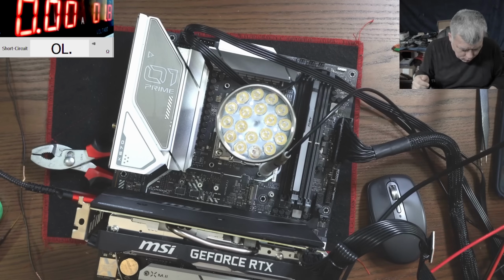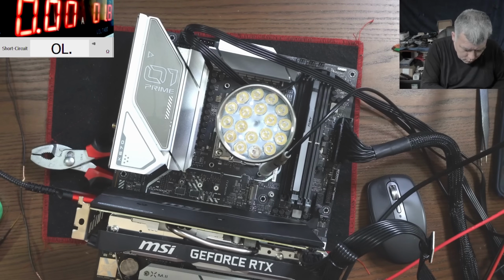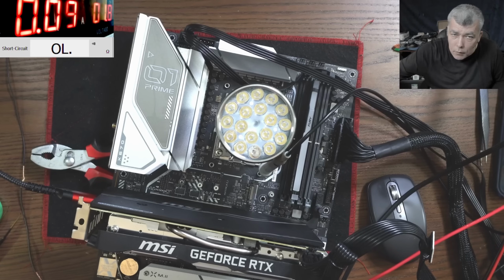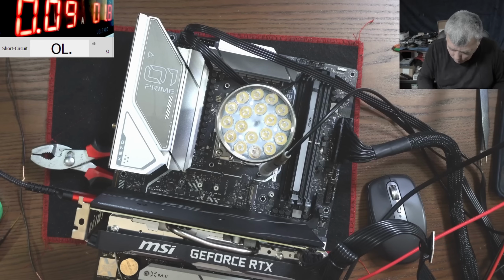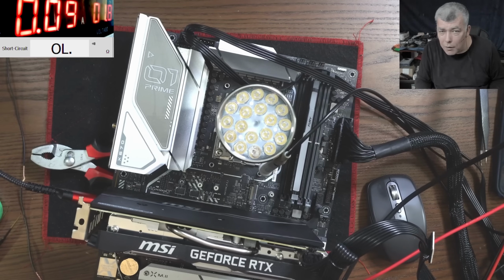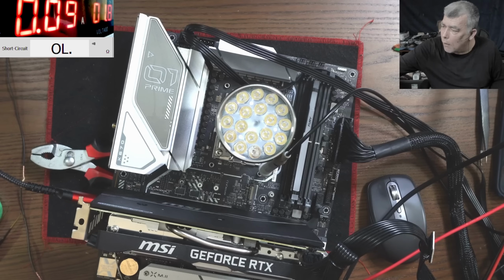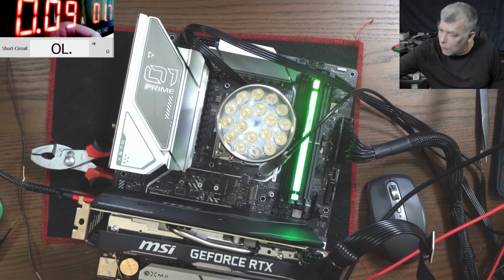Good. Power. Power. It's not coming on with 1.9. 1.5. It is.